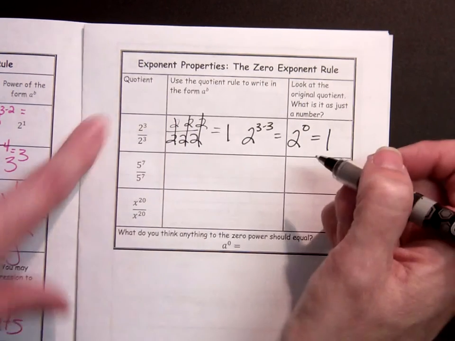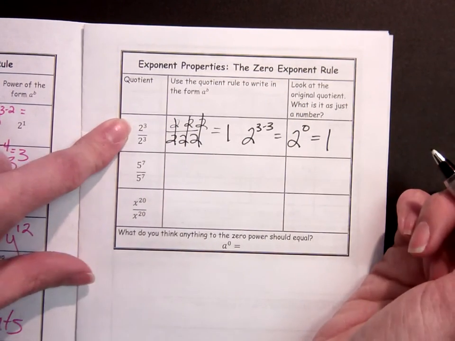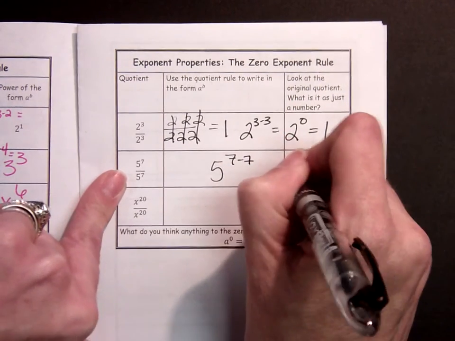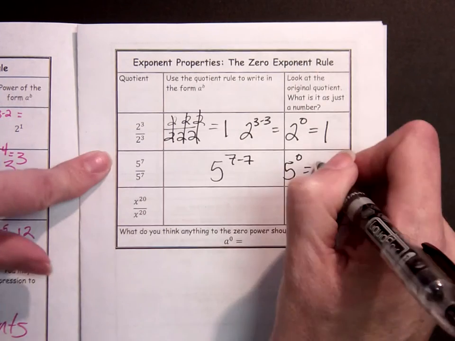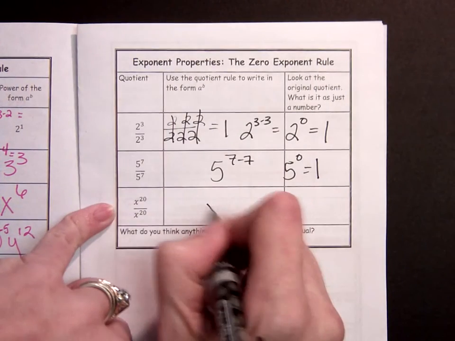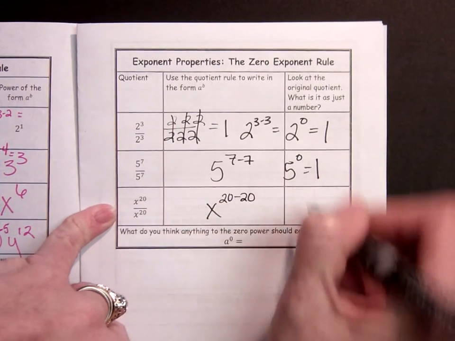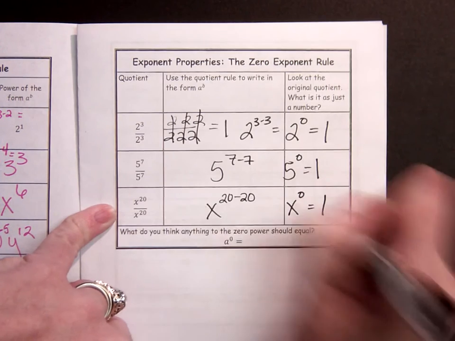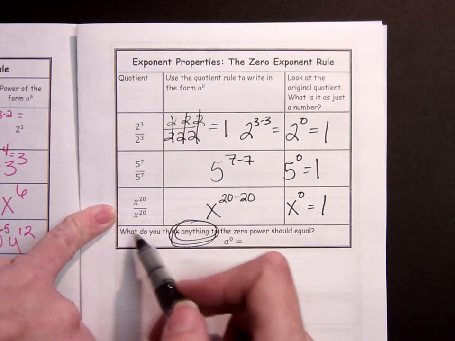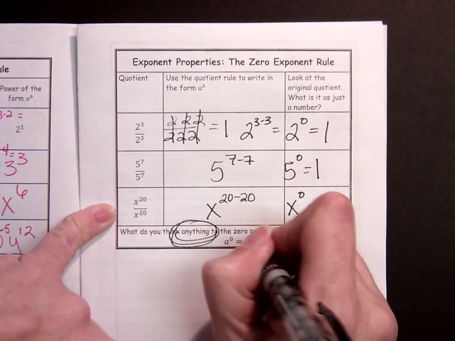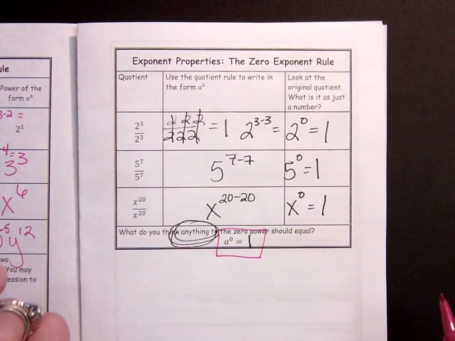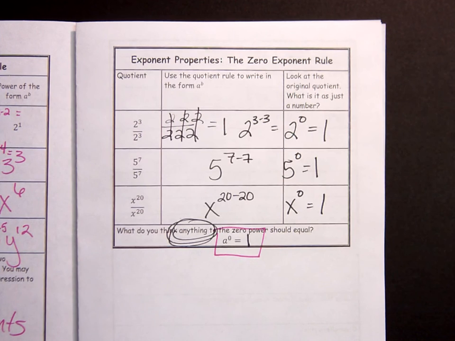Well, what's anything divided by itself? 1. So here again, I've got 5 to the 7 minus 7 leaves me 5 to the 0. Anything divided by itself is 1. So x to the 20 minus 20 is x to the 0, which is 1. Anything to the 0 power, it's the same as saying, what is this number divided by itself? 1. Always equals 1. Okay. Anything you can think of raised to the 0 power, always 1.